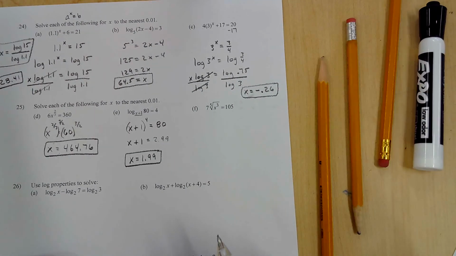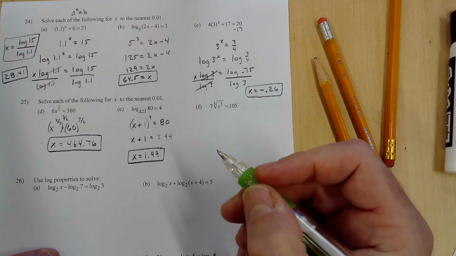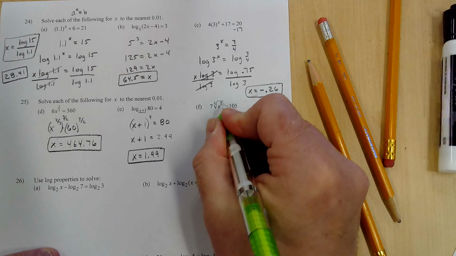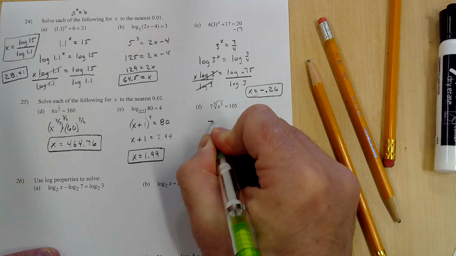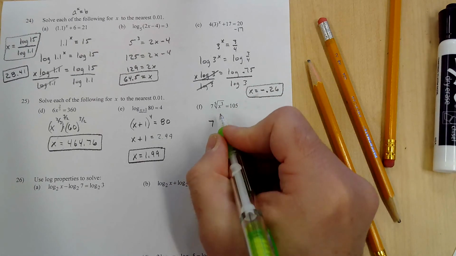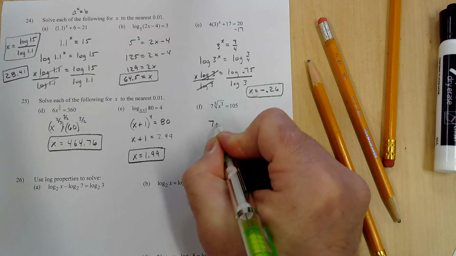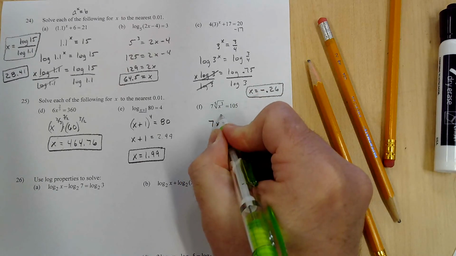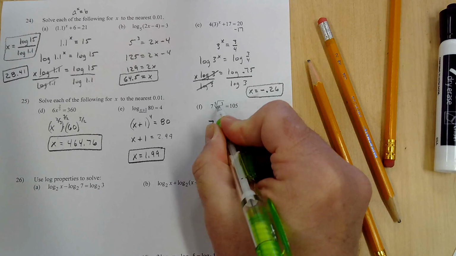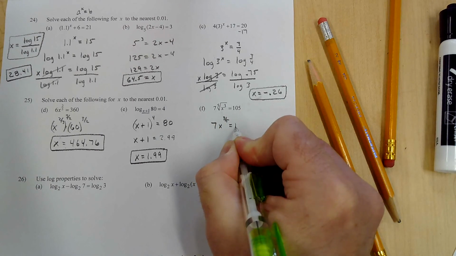Okay, F. We need to know that guy right there, which we practiced a long time ago. If I were to rewrite this, get rid of the radical symbol, it is just x to the 3/5 power, right? That's just x to the 3/5. We should know that one by now.